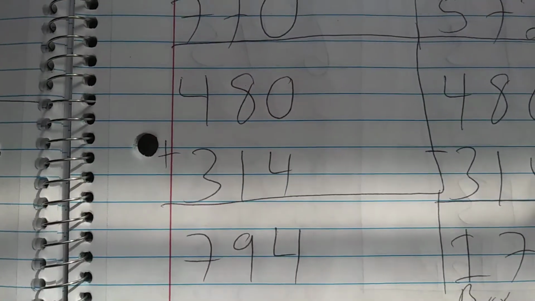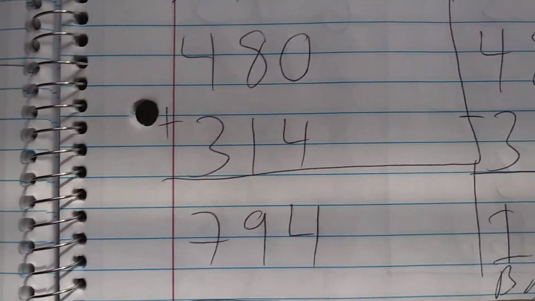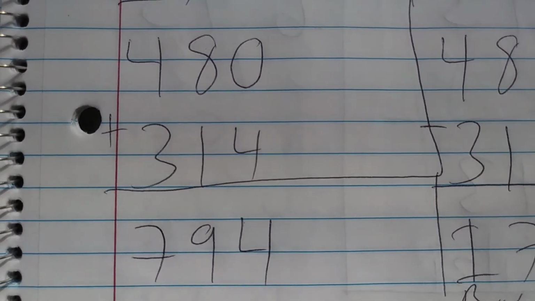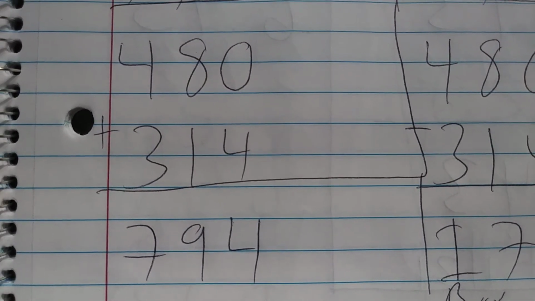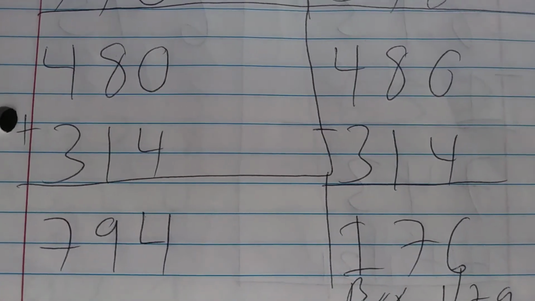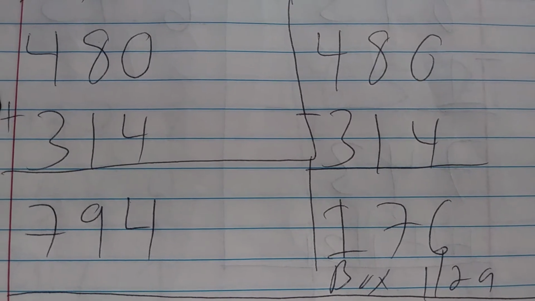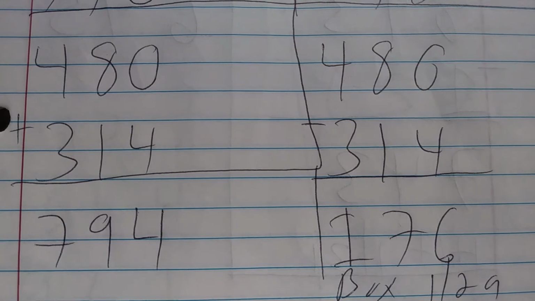You're going to mirror the 935, which was over here. That was the number that hit on January 28th. So 4 plus 3 is 7. 8 plus 1 is 9, and then 0 plus 4 is 4. So 794 did not hit in the next 7 days. You're going to also subtract off 314, so 4 minus 3 is 1, 8 minus 1 is 7, and then 10 minus 4 is 6. So 176 was a box hit on January 29th.